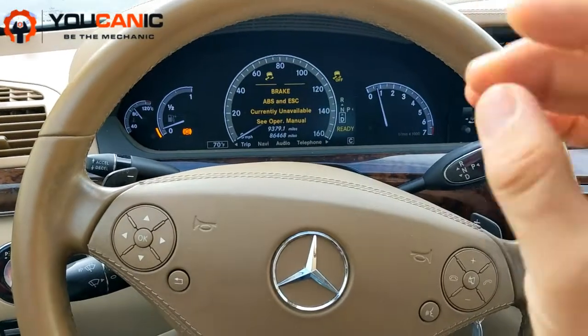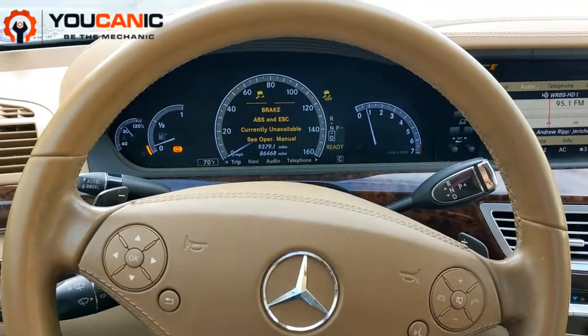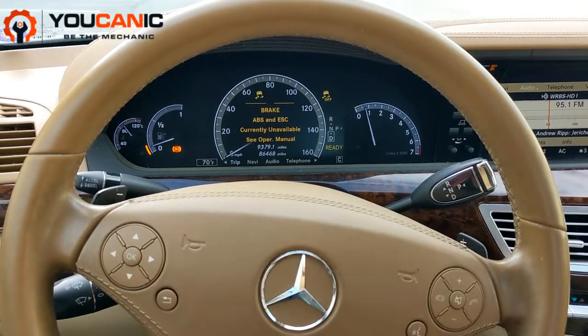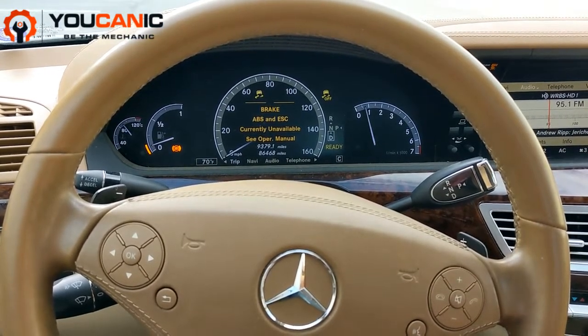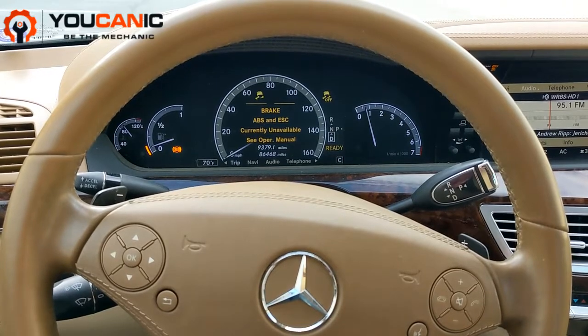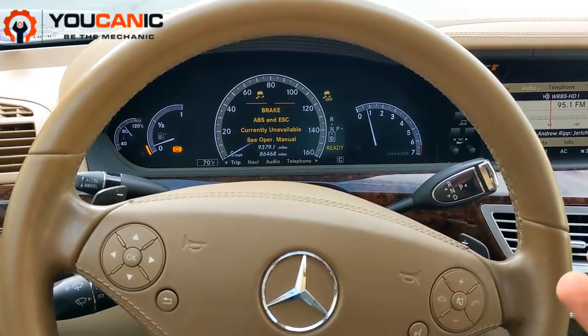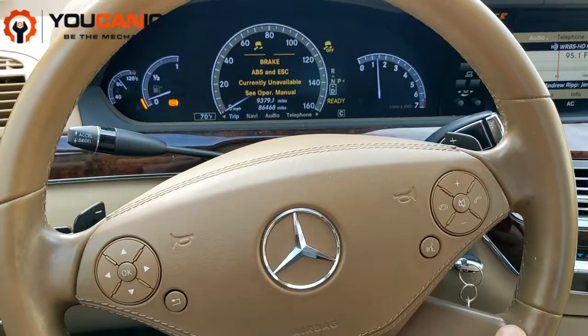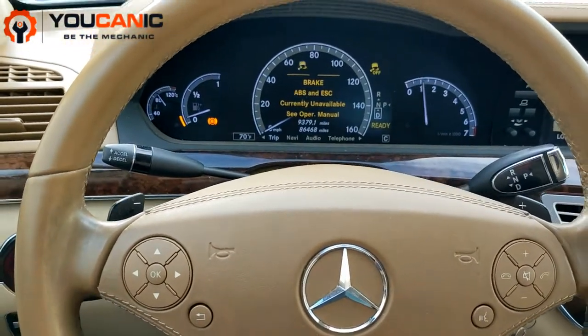In this video I'm going to show you how to drive a Mercedes that's causing this traction control light to flash, and the vehicle applies the brakes, and no matter how hard you press that accelerator, the gas pedal, the car will not accelerate more than like 10 miles per hour. As you can see here, I'm pressing the gas really hard, and this is all the speed that I can get.